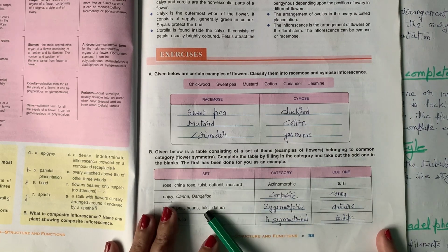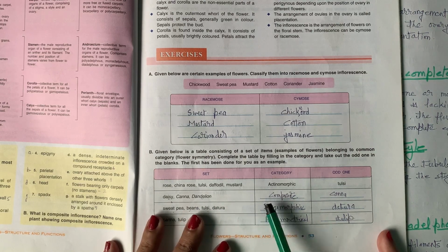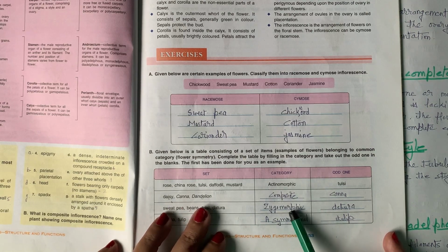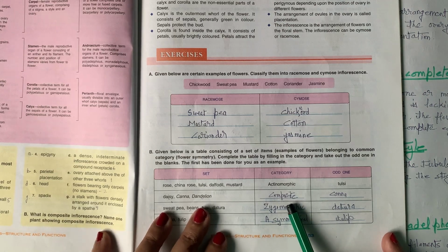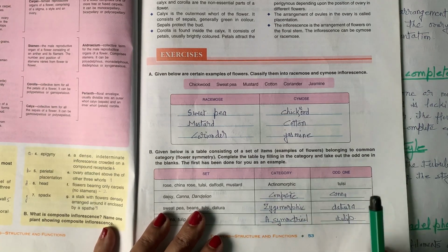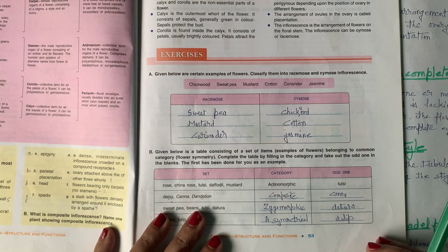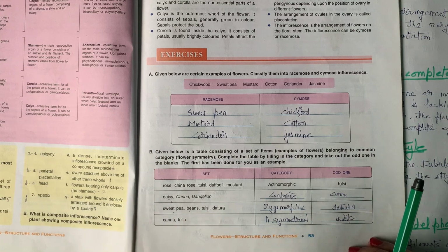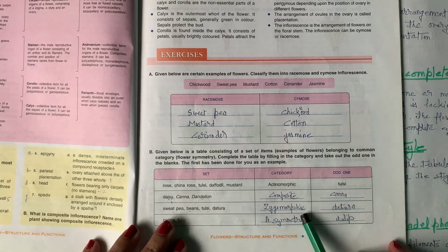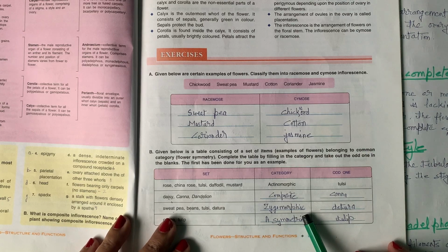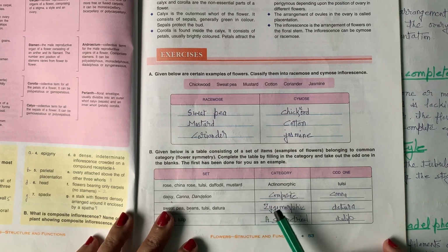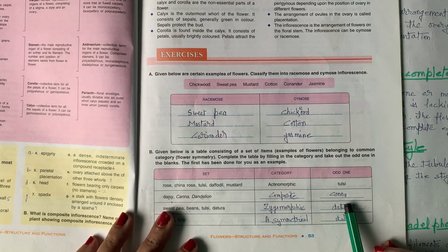Second example: daisy, canna, dandelion. Here daisy and dandelion belong to the composite flowers. In these, a very distinct shape of flower is found, and they consist of many tiny or small florets, as you can see in the sunflower. The composite inflorescence is flattened, and the florets are joined under the receptacle, so they cannot be divided into various parts. So that is the composite, that is daisy and dandelion, and canna does not come in this group.